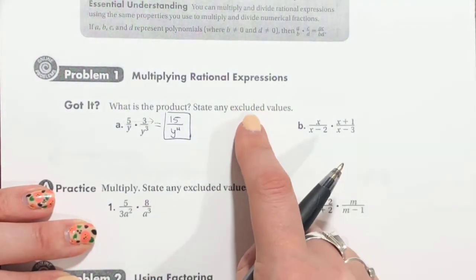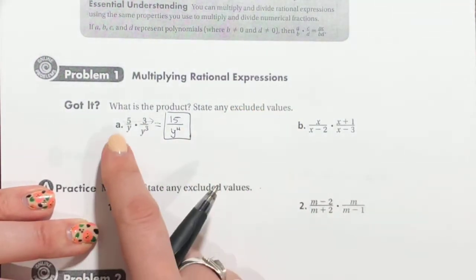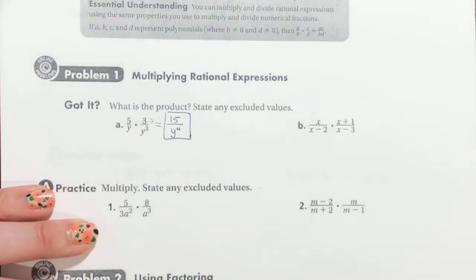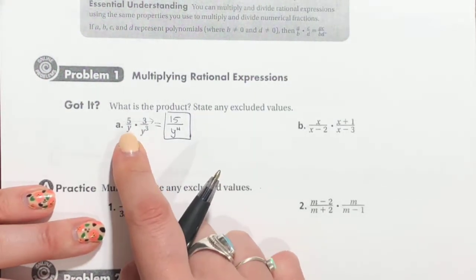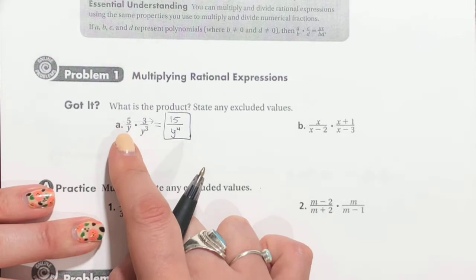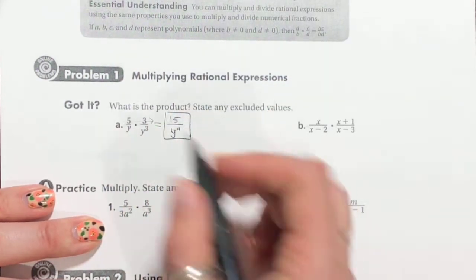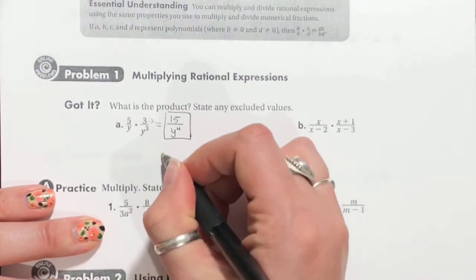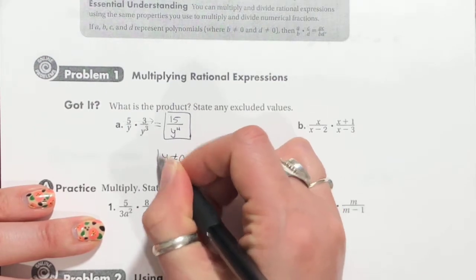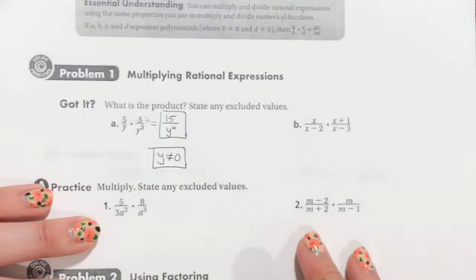They do still want you to find excluded values. That's going to happen whenever you have variables in the denominator. On these, since it's just a y and a y cubed, we just can't plug 0 into either of those. Y cannot equal 0 would be your excluded value.